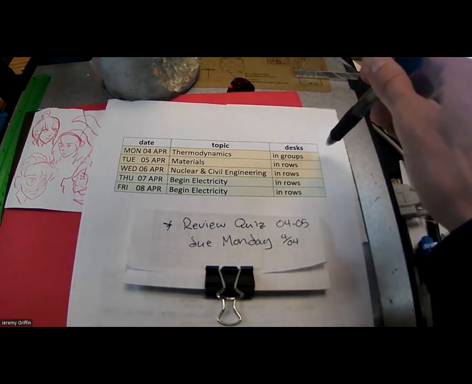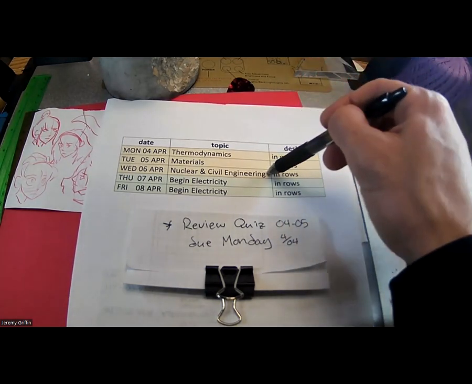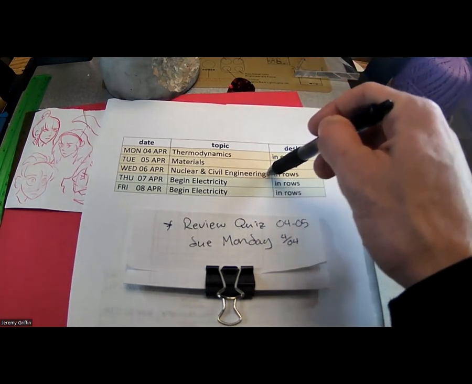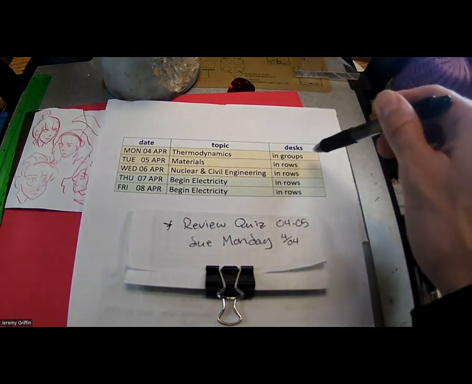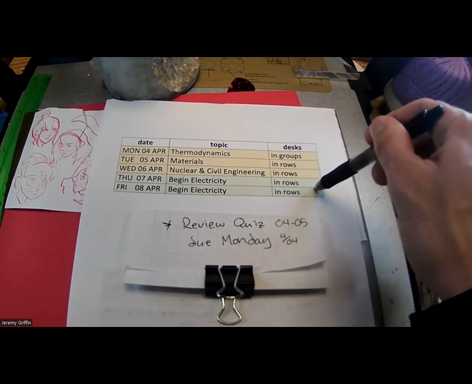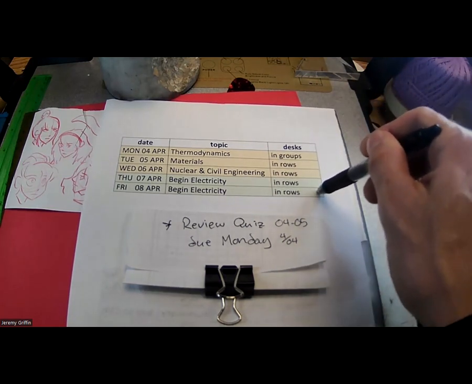So here's how this week's going to turn out. Thermodynamics, materials, nuclear and civil engineering. In my honors classes, I took several weeks to cover these topics. I'm going to crunch this down to 3 days for you guys. And then the last couple days this week and also next week, I want to do electricity and circuits.